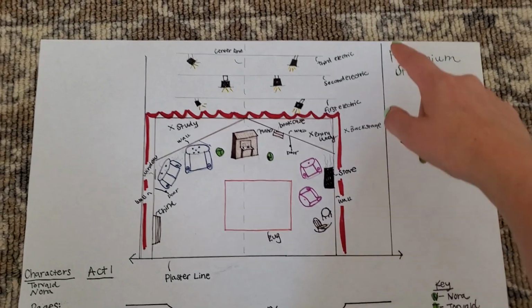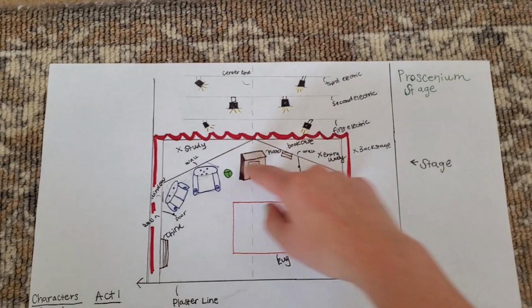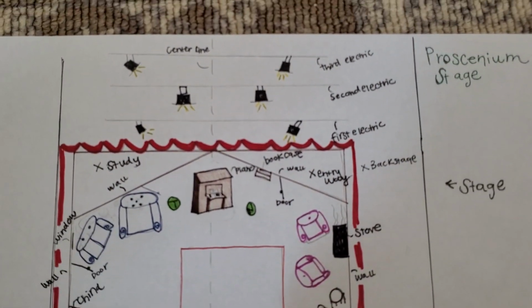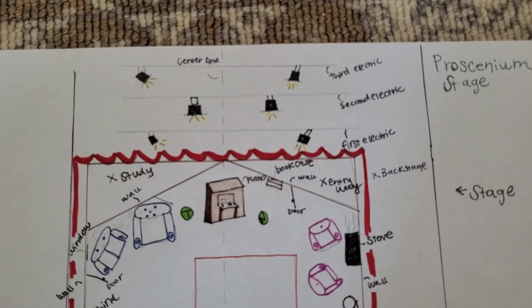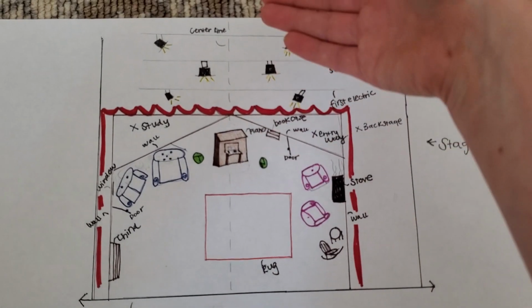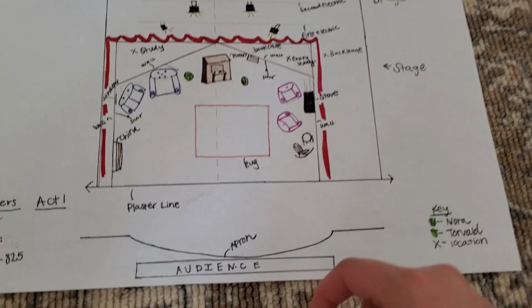So these are the sides, which would be, I guess, the side beams. This is my actual stage. Here's some lighting above, which is the first, second, and third electric that holds the lights. With the plaster line as a guide, we also have the center line. So this is the bottom as well, just if we're going over the outline.